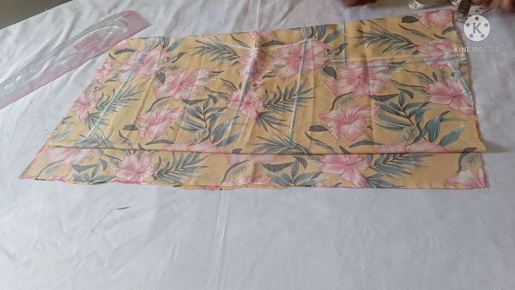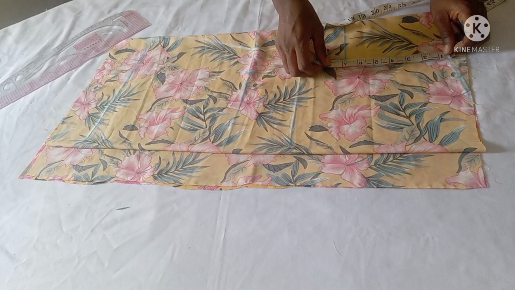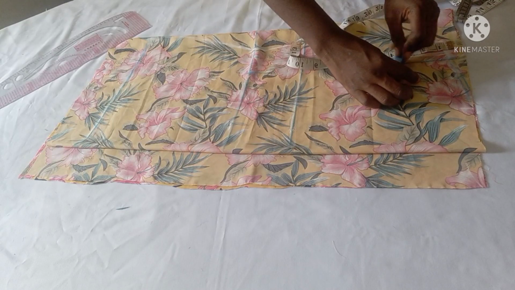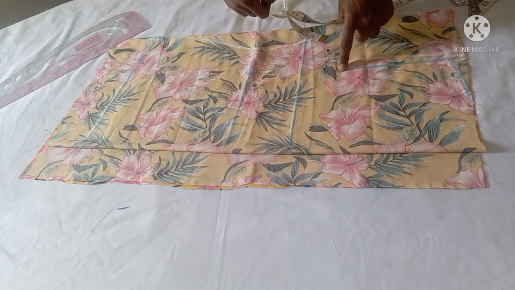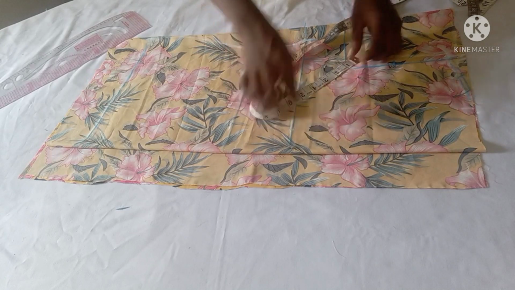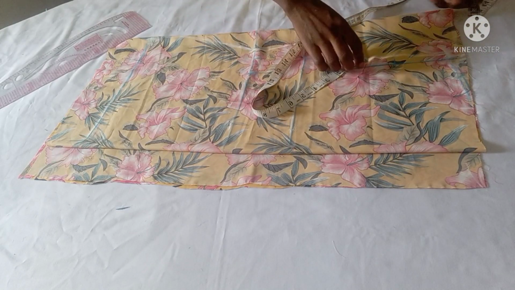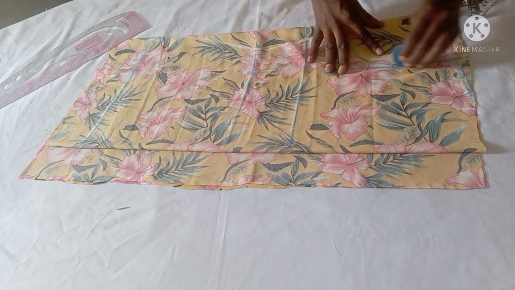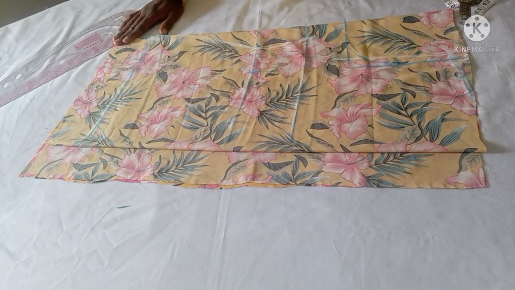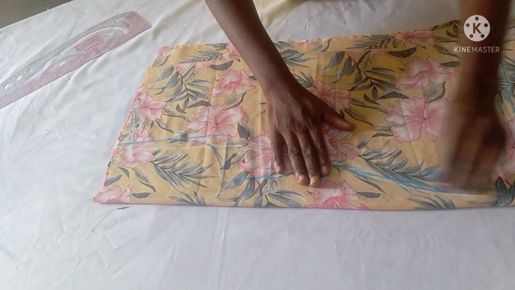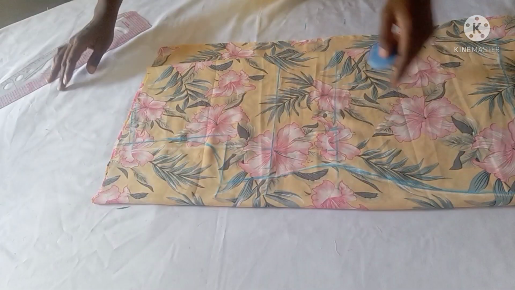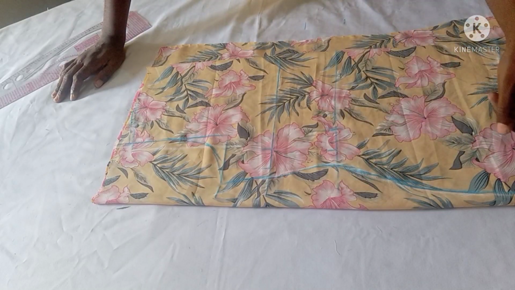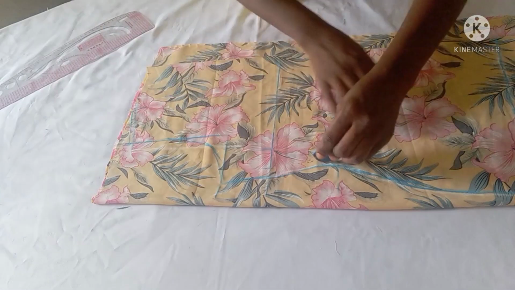So I'll just derive the midpoint of my armhole, which is 3.75. Then I'll come in by 1 inch from this point here. I'll connect. Okay, I just connect my lines together. This is my armhole, my bust line, my waistline, and my hip line. I just connected my measurements together.